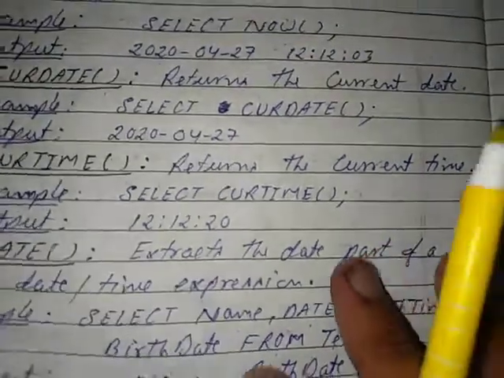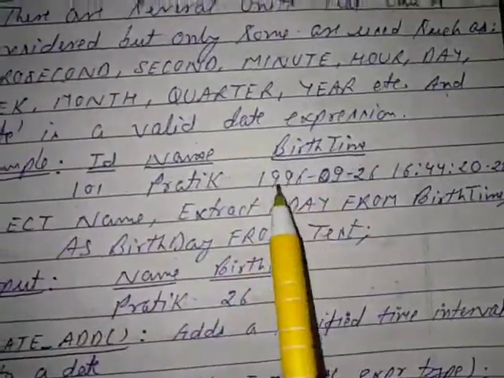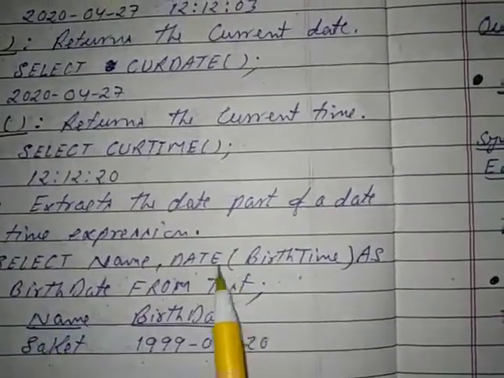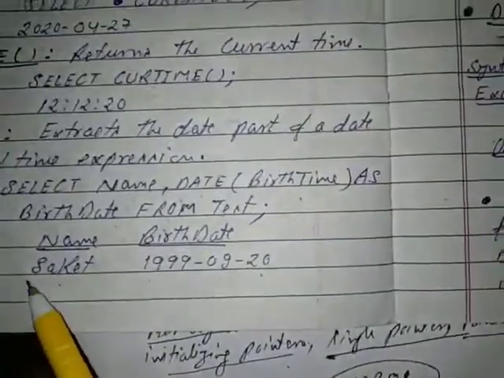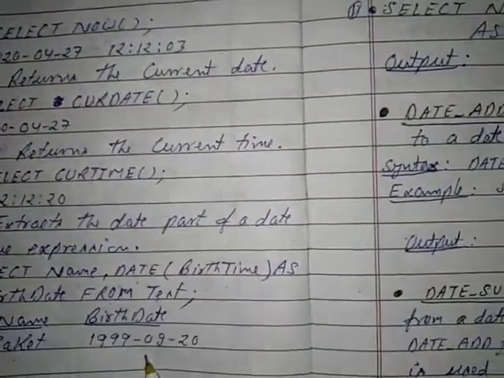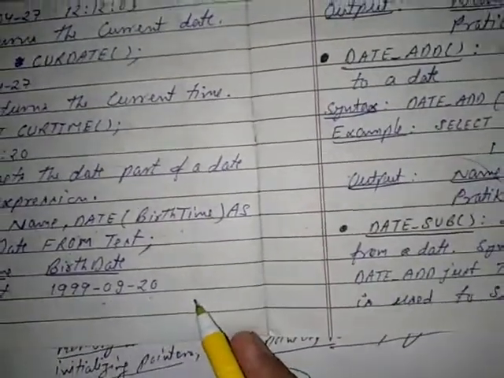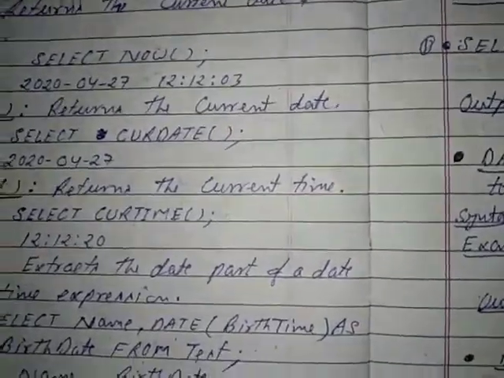In your database it looks like this: ID, name and birth time, 1996 09 20, and this is the time. But in this example, we extract the date from the database. So this is the output Saket, because this date is extracted from the birth time, so we only select the date, not the time. So the DATE function is used when you extract the date from the database.